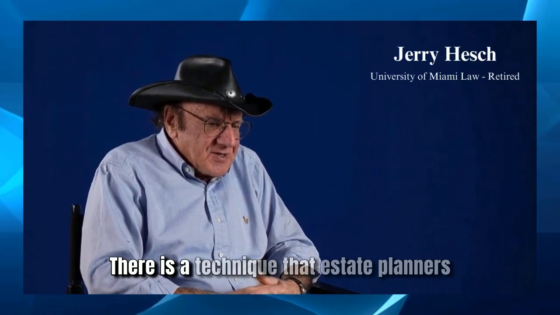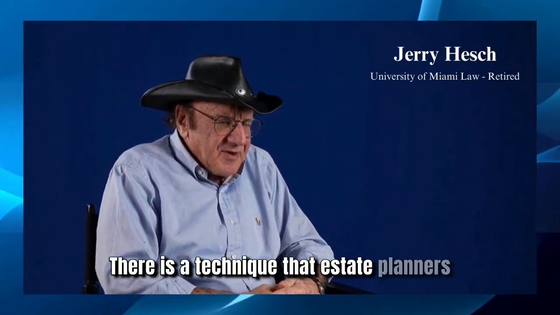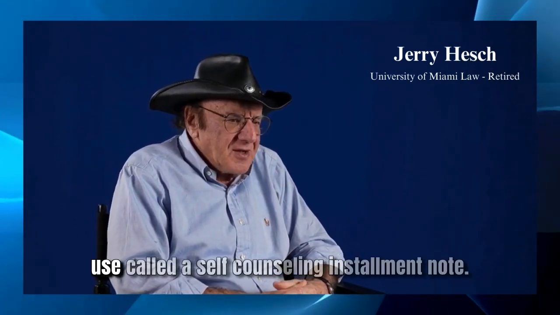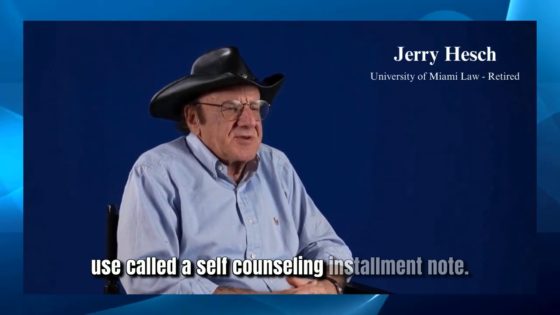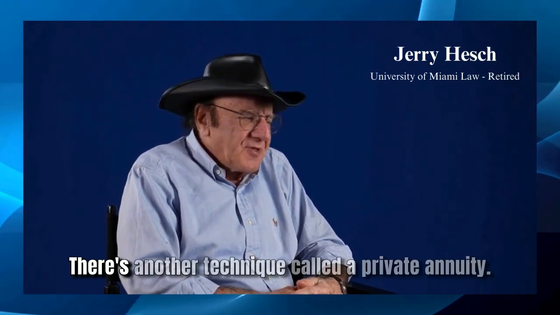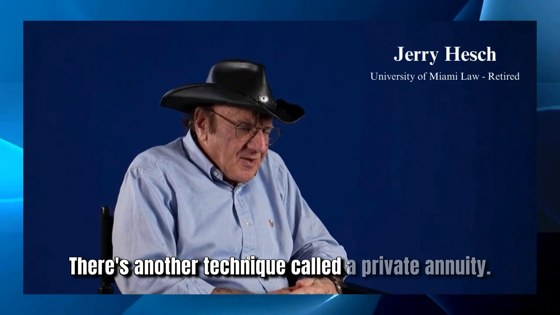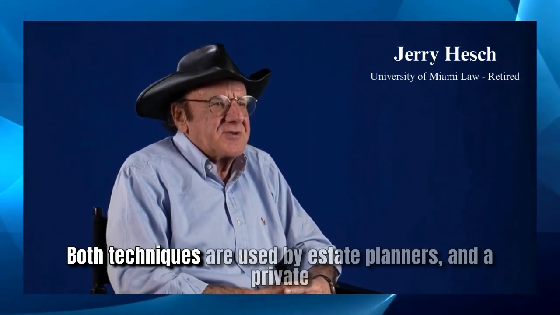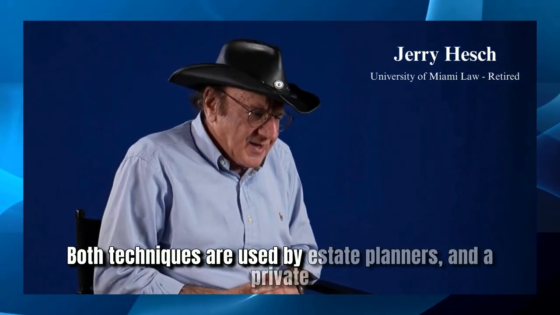There is a technique that estate planners use called a self-cancelling installment note. There's another technique called a private annuity. Both techniques are used by estate planners.